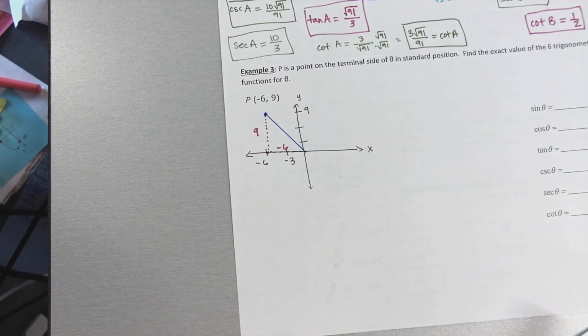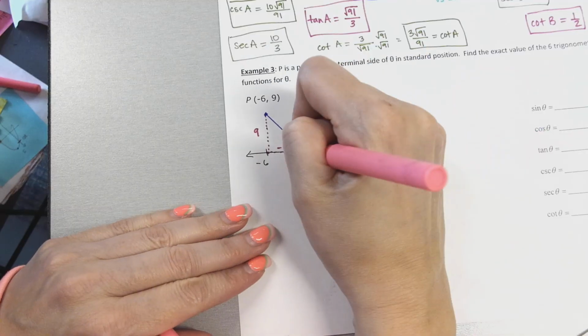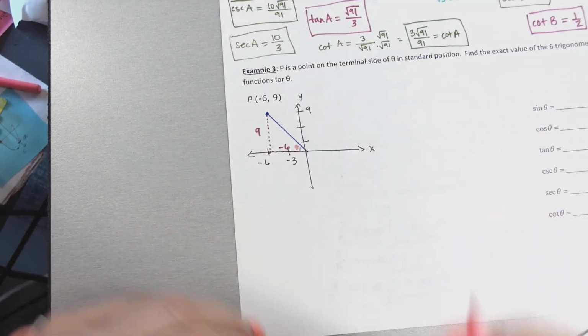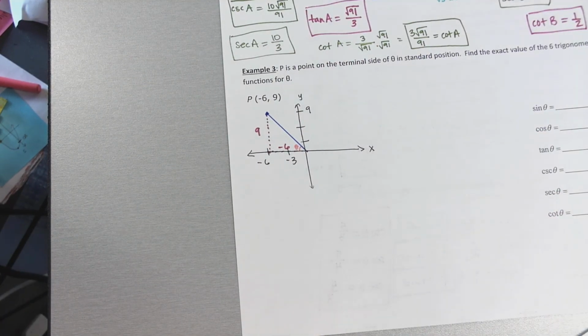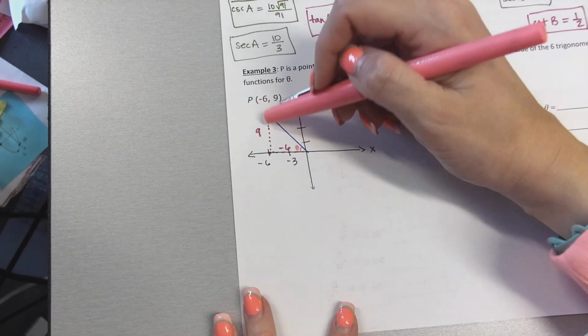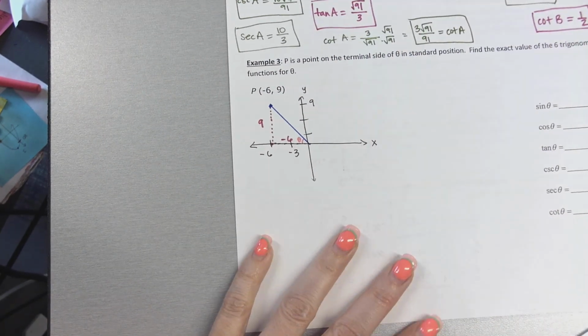And then your theta value is going to be here. Okay, this is your theta value for the triangle, not for the angle in standard position there.